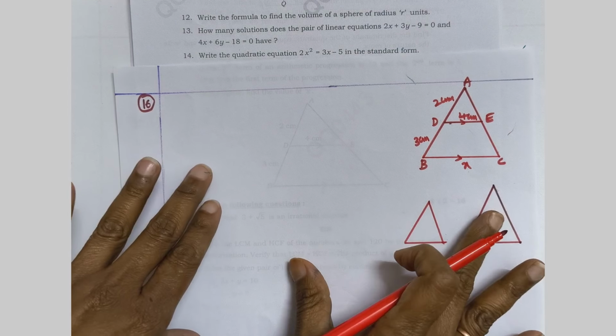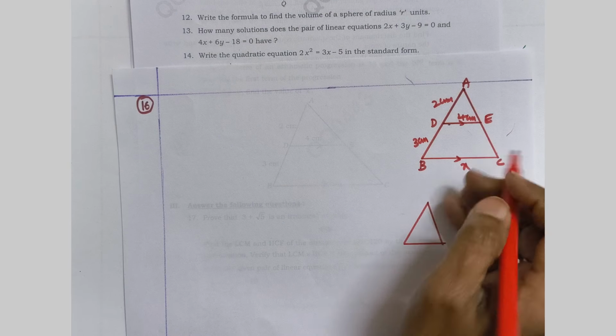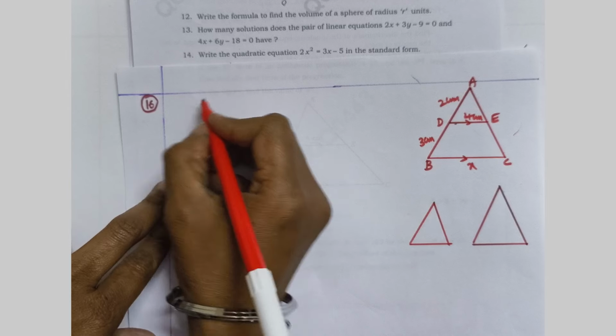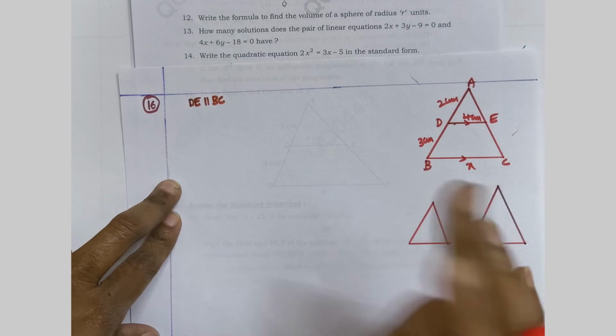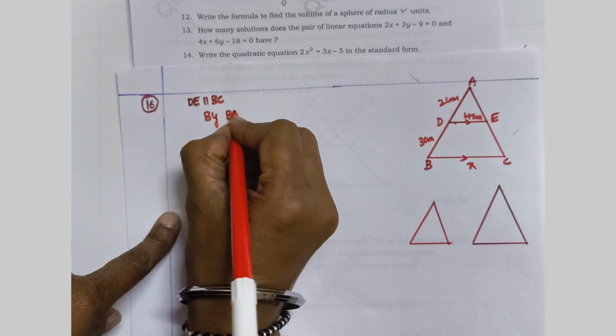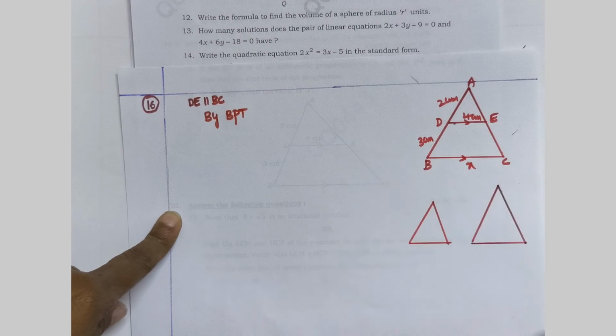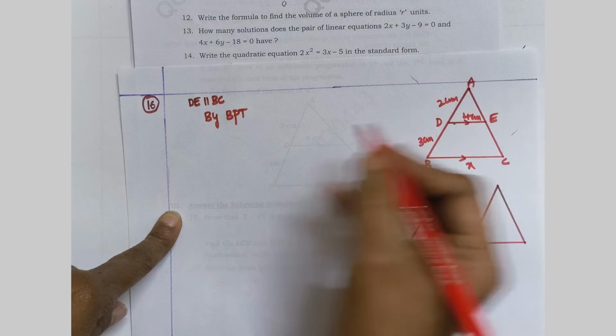Okay, see here. These two are parallel lines. Parallel lines means there is a chance of the BPT theorem. Now see here, DE parallel to BC. So by BPT, the remaining two sides are proportional. What can we write?